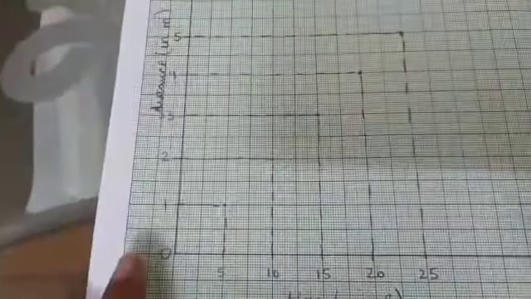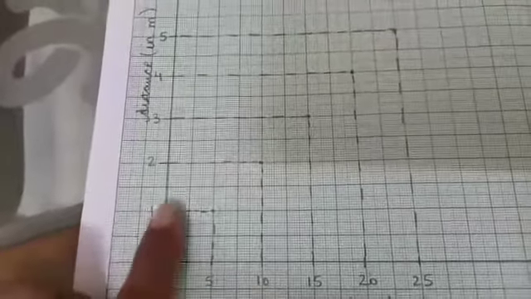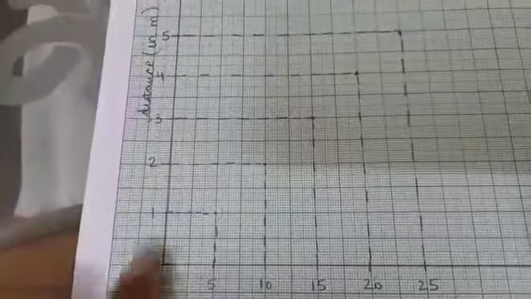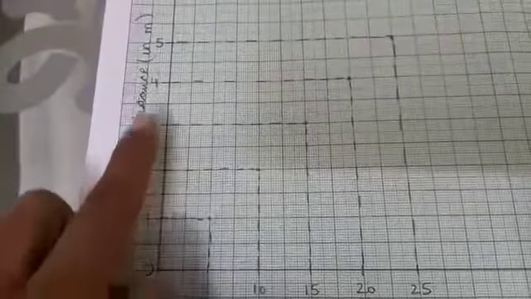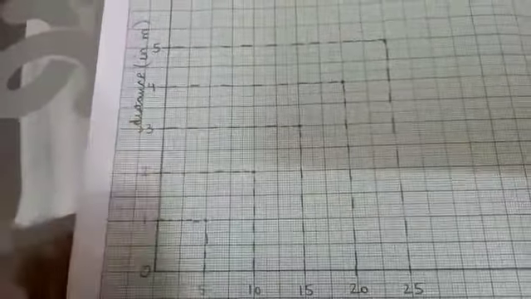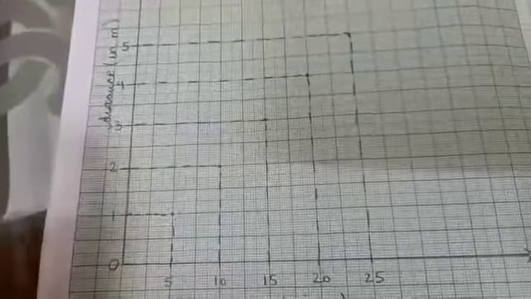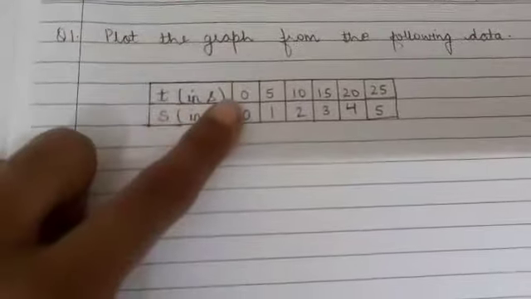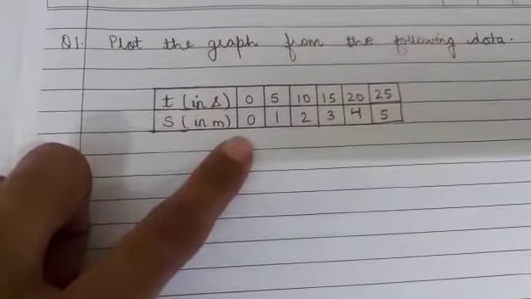Again, what you have to keep in mind is that the difference between consecutive values here should be same. 1 minus 0 is 1 meter. 2 minus 1 is 1 meter. 3 minus 2 is 1 meter, and so on. Now, how to plot a graph? Look at the data again. When time is 0 seconds, distance is 0 meters.